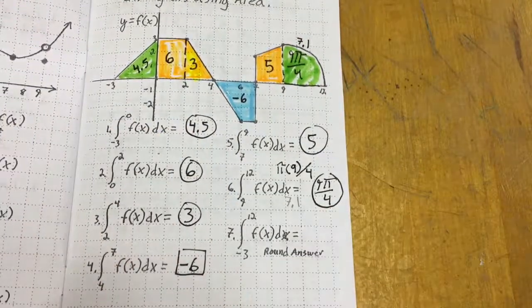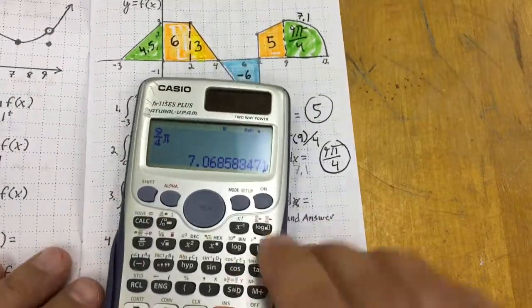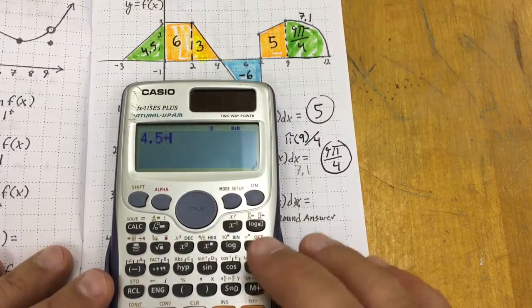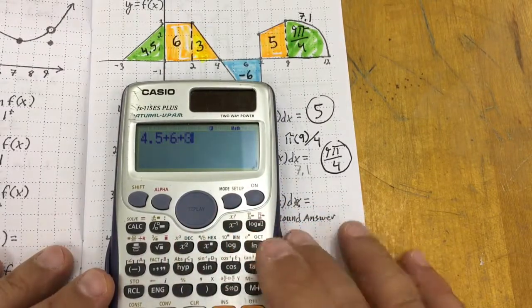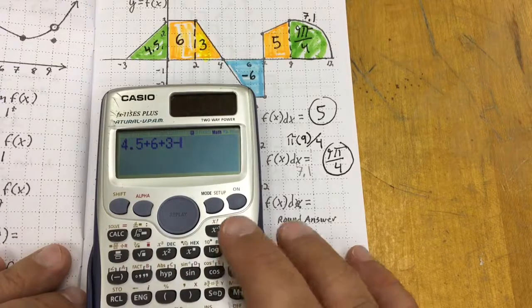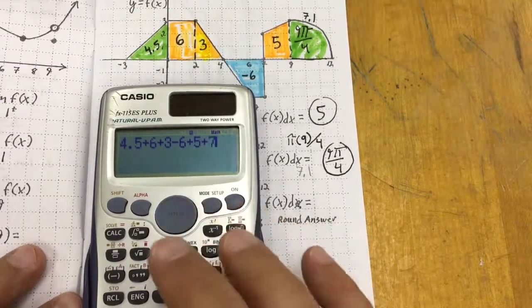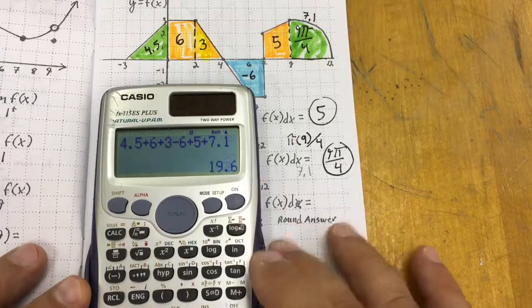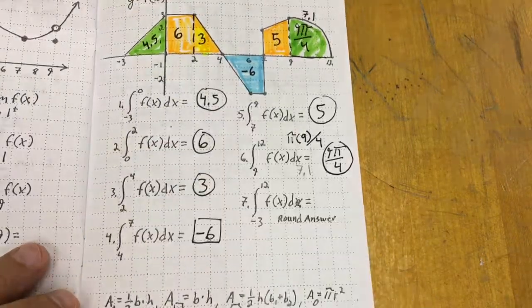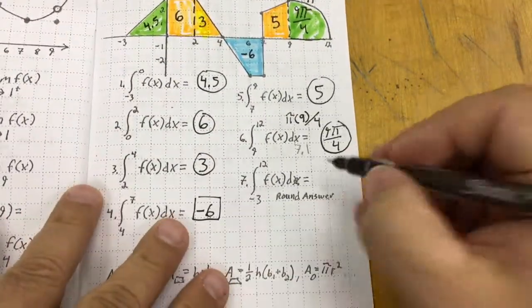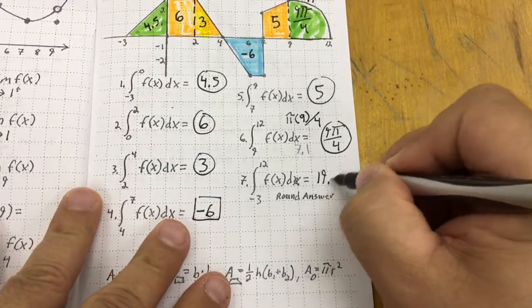I'm going to add these up. I'm just going to do it in the calculator. So 4.5 plus 6 plus 3 minus 6, negative area, plus 5, plus 7.1, and that's going to give me 19.6 for my total net area. 19.6.